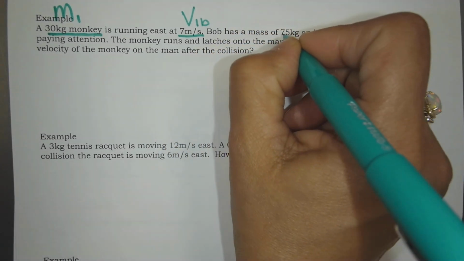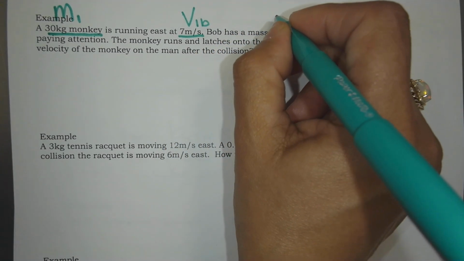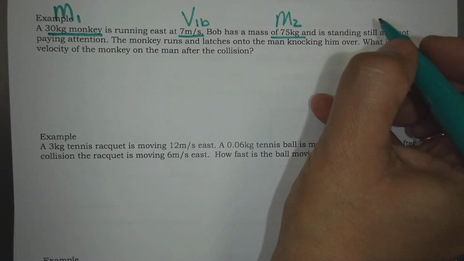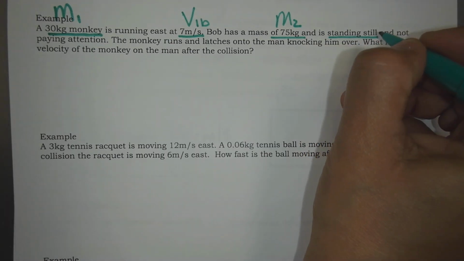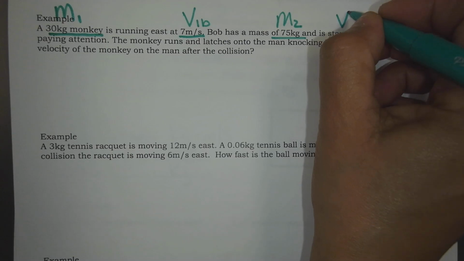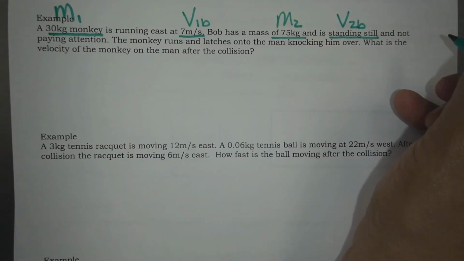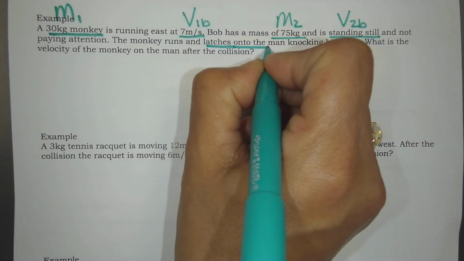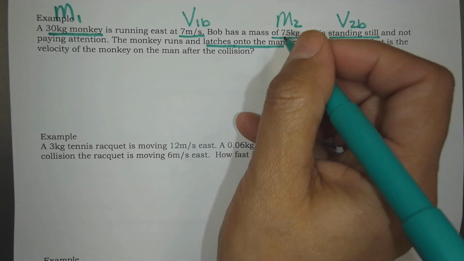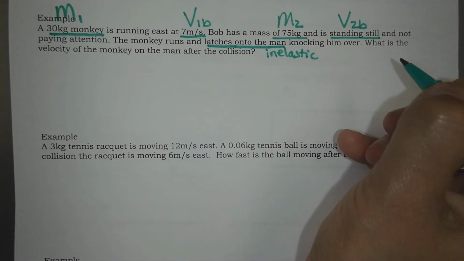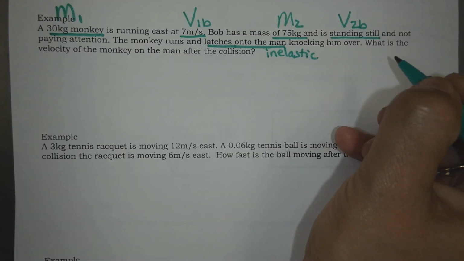Now Bob is a different object. And so Bob has a mass, which is m2 of 75. Bob is standing still. Oh, I love it whenever physics has words that mean values, number values. V2B. And not paying attention. All of a sudden, the monkey jumps and latches onto the man. The word latches means an inelastic collision. So I'm going to write that in for myself.